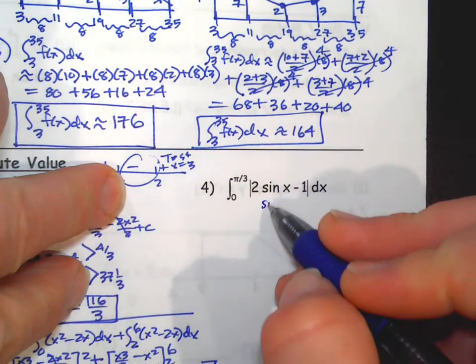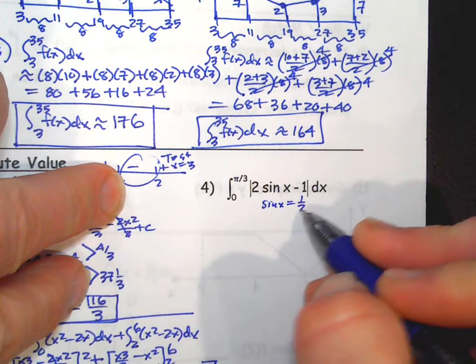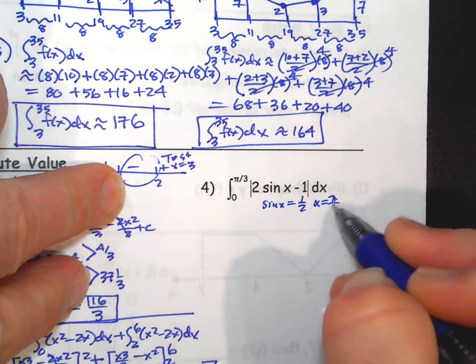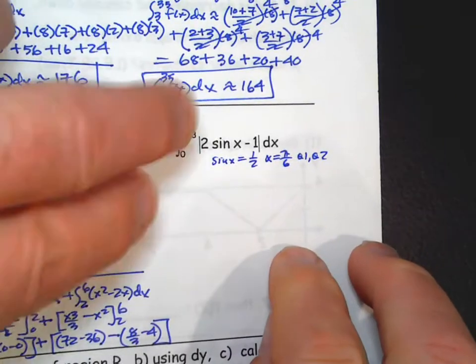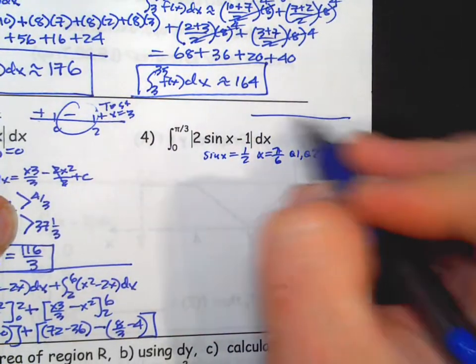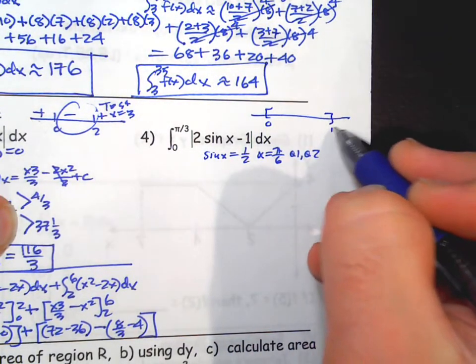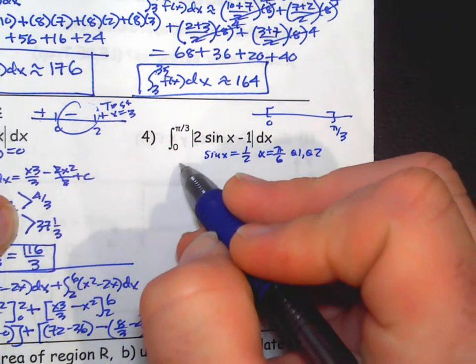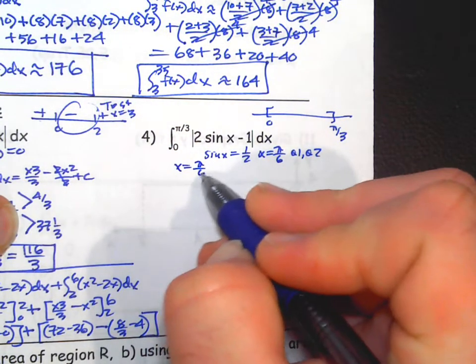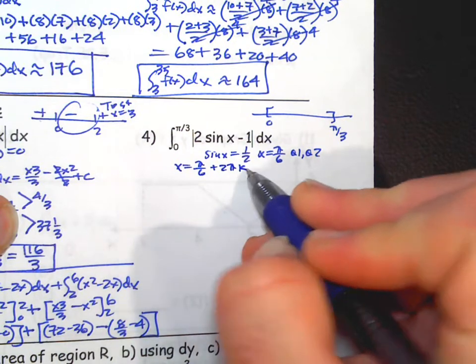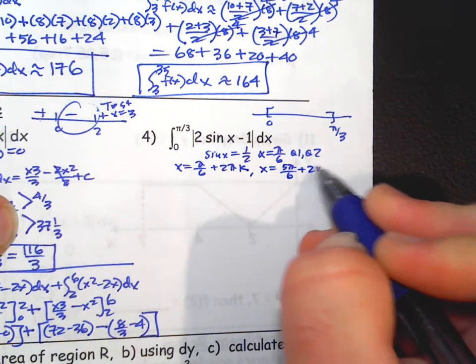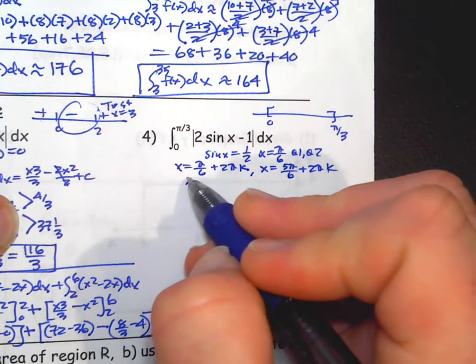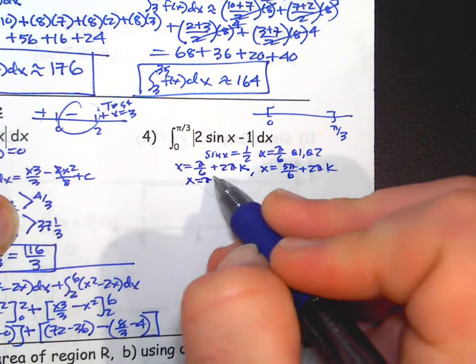Okay, so next one, we want to figure out where this equals 0. So we set it equal to 0 and we solve for trig and we get alpha equals pi over 6, quadrants 1 and quadrants 2. You guys should be great at trig hopefully by now. We do a line check. We're only concerned with 0 to pi over 3. So, we could say x equals pi over 6 plus 2 pi k. X equals 5 pi over 6 plus 2 pi k. We just want the ones that are between 0 and pi over 3, so that's just going to be pi over 6.